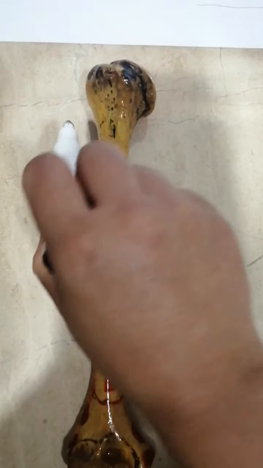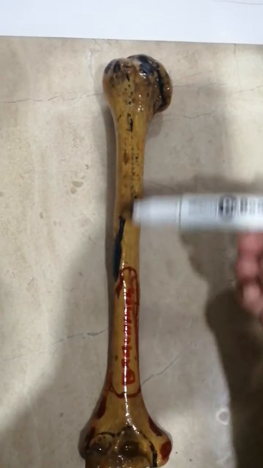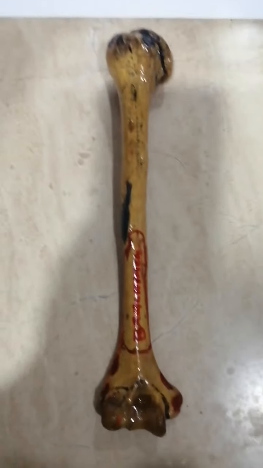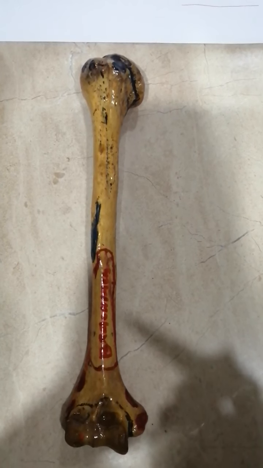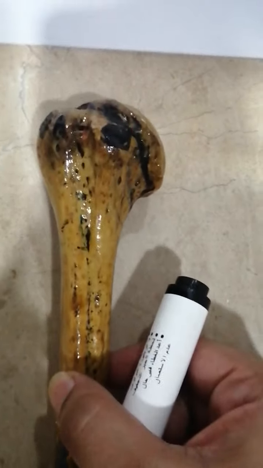So this is the upper end, this is the lower end, this is the medial side, and this one is the lateral side. And this is the anterior part of the bone, or we can say it is the anterior border of the humerus. Now going towards the attachments, first of all I will let you know about the attachments on the upper end. So this time come closer to this.